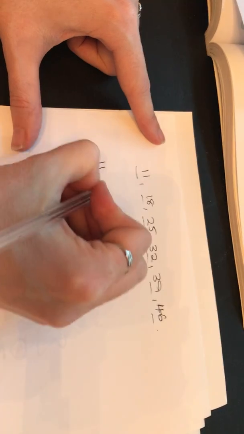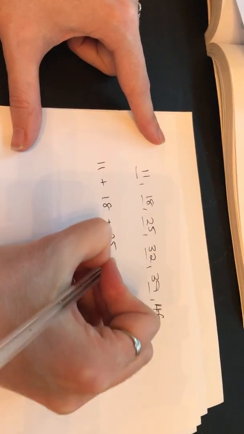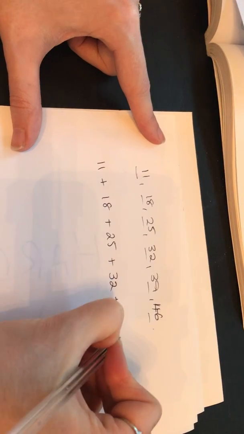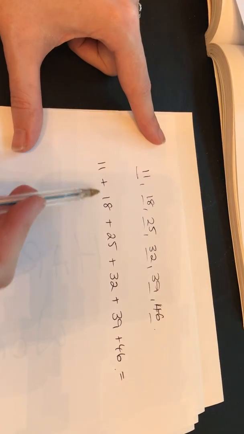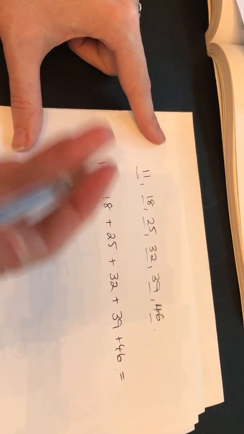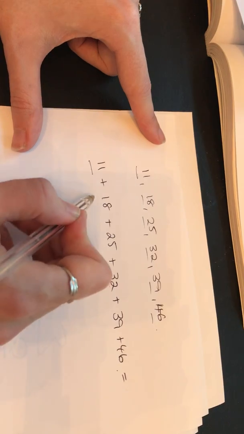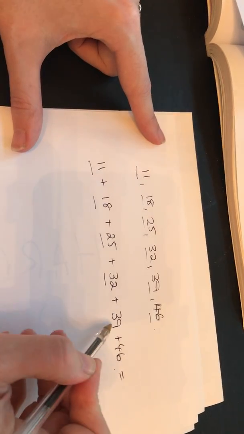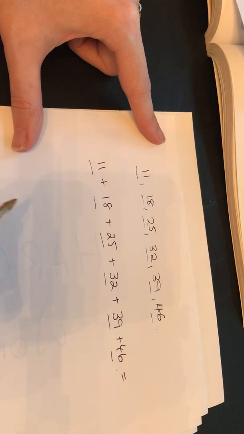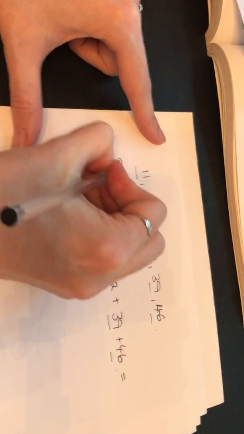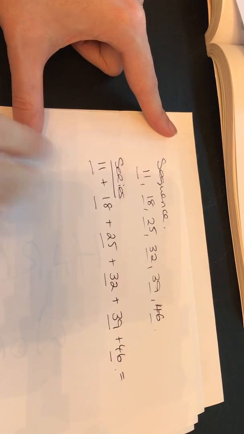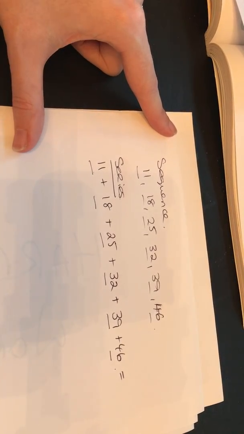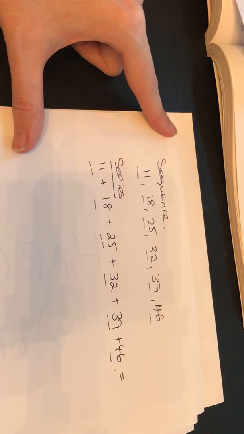Okay, so I'd have 11 plus 18 plus 25 plus 32 plus 39 plus 46. And you can just throw that into your calculator and find out how much you'd have altogether if you saved 11 the first week, 18 the second week, 25 the third, 32, then 39, then 46. That's just summing up your sequence. This is called a series. So this is your sequence, and if you sum up your sequence, we call it a series. And this does happen, especially with money. Maybe not with this particular pattern, but it happens a lot with money.